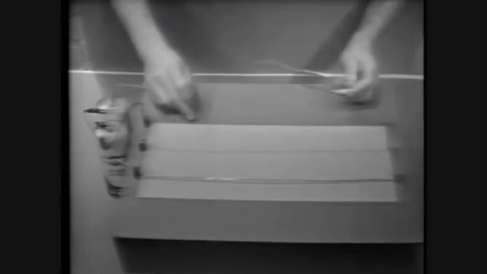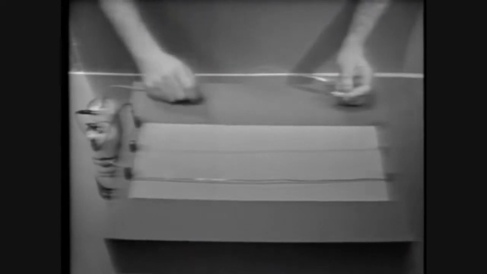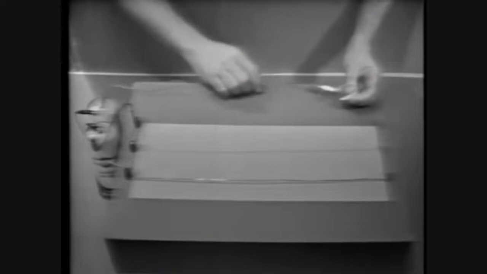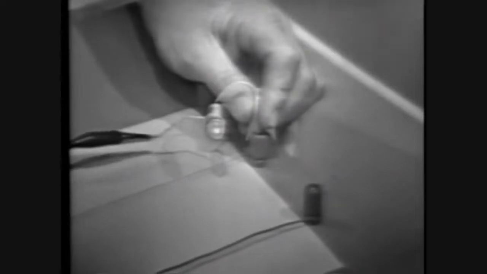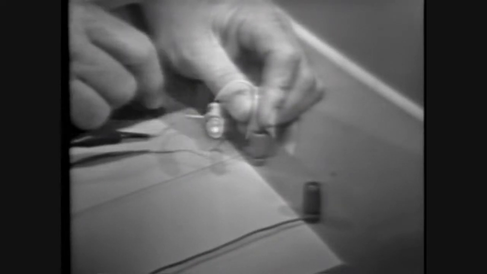Now, in the next one, we're going to increase the diameter of the wire. Let's see what happens to resistance as we do this. Of course, with the small diameter wire, there's very little current through the bulb. Let's go to the next one. As I increase diameter, there's more current through the bulb. This means that resistance decreased.